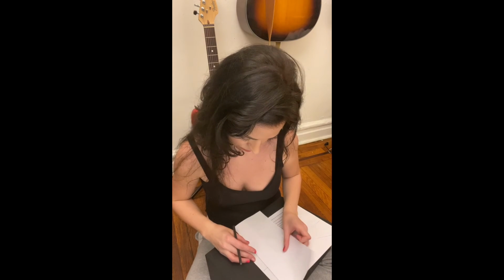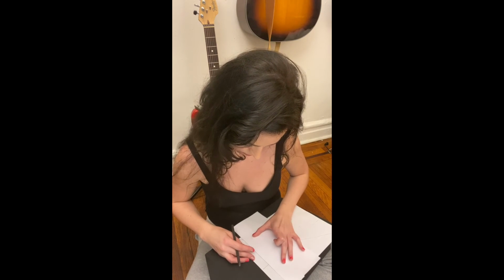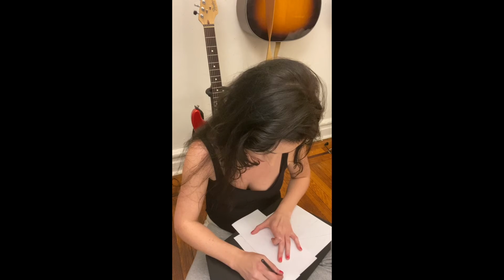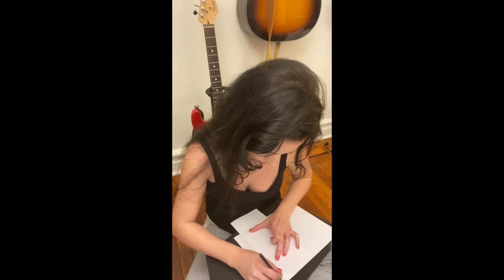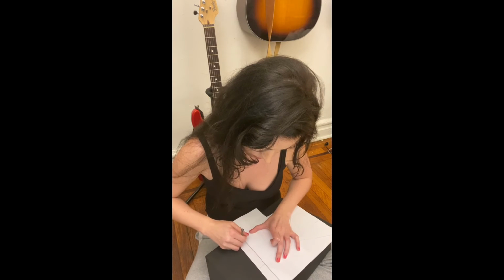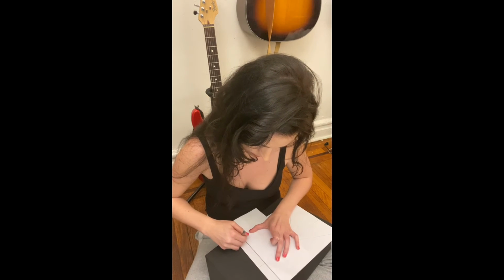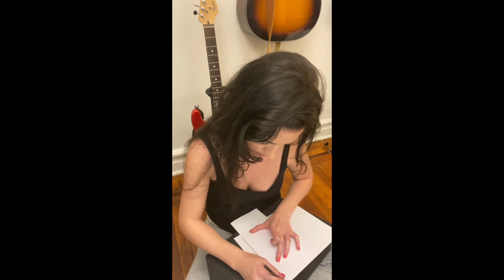And for those of you that don't know, a right angle is 90 degrees, and that is just this angle, like the edge of a paper.